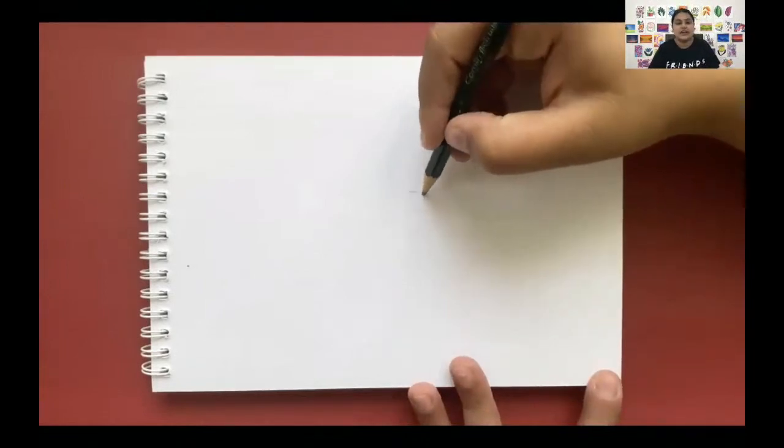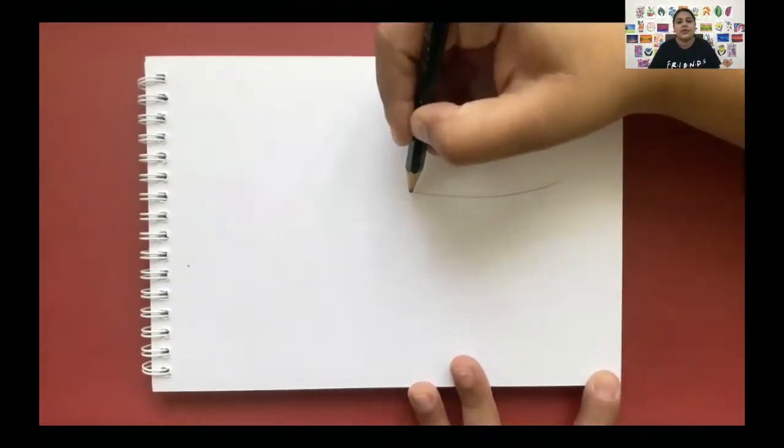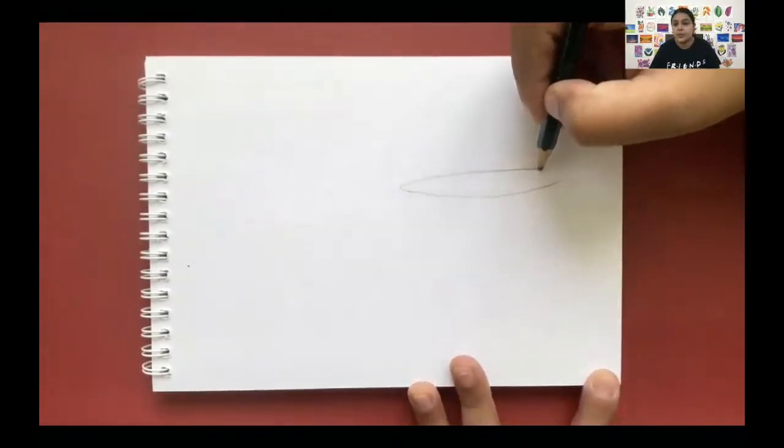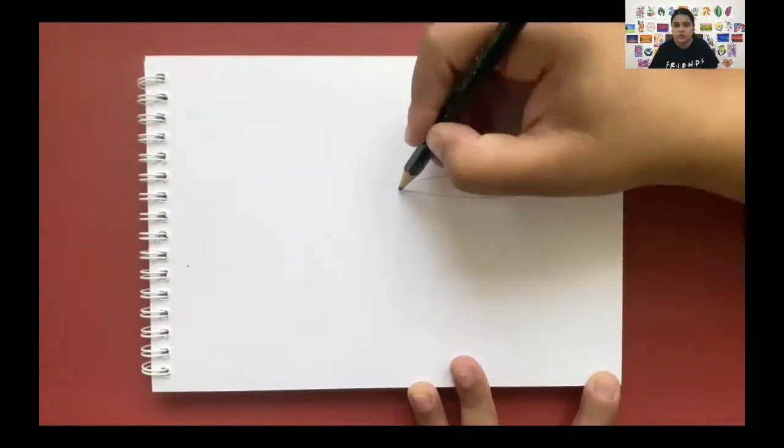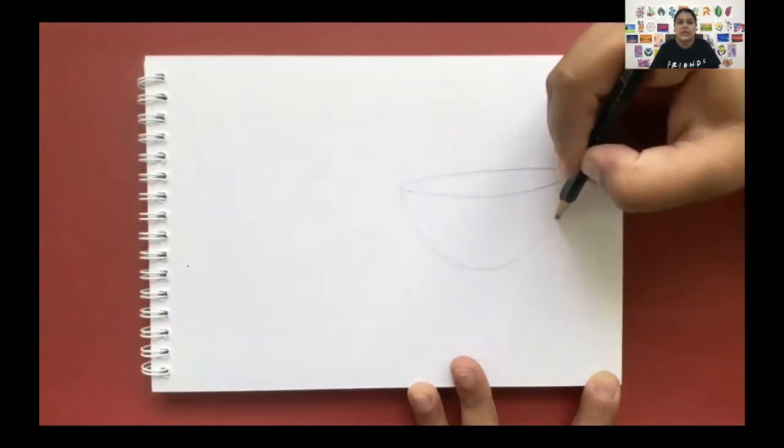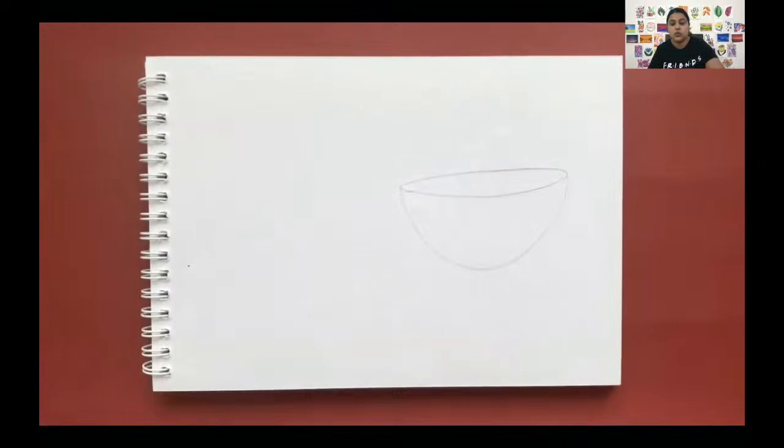So let's get started. The first thing that I'm doing is I'm going to draw a simple bowl. Now this is going to be my first bowl, which is going to be my bowl of rice. This is going to be the largest bowl that I have here with me. For the bowl, I did an oval on top, and then I did a semicircle at the bottom.